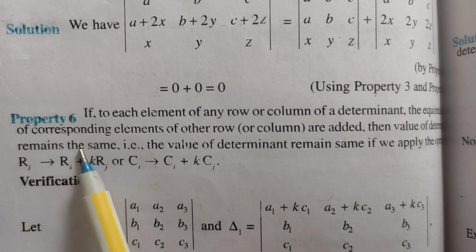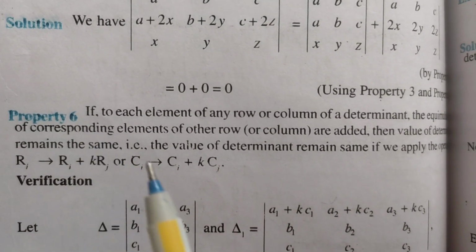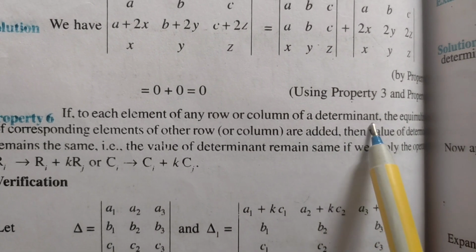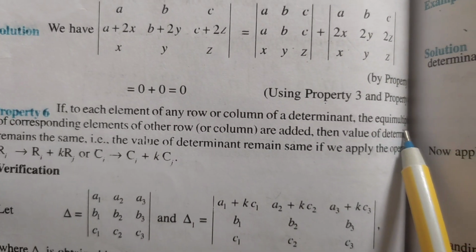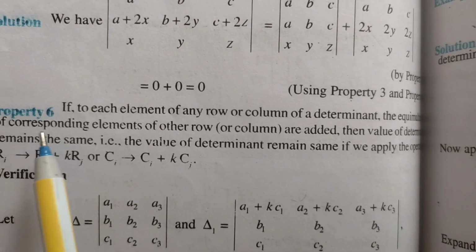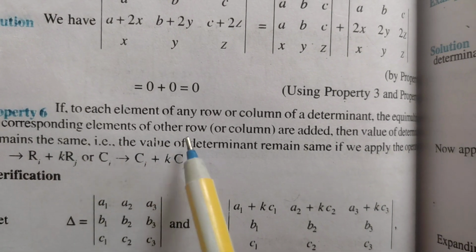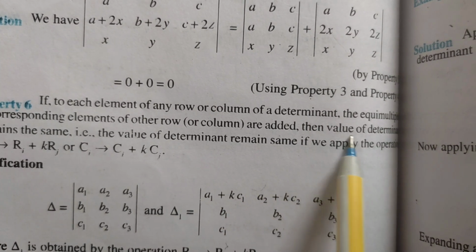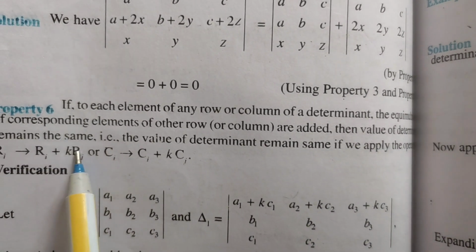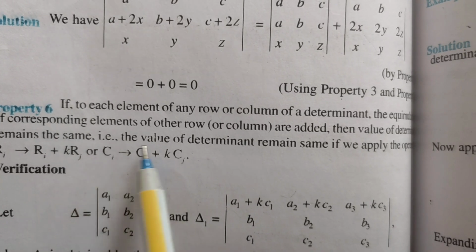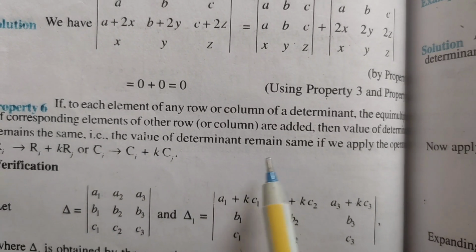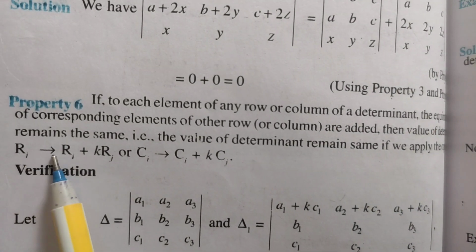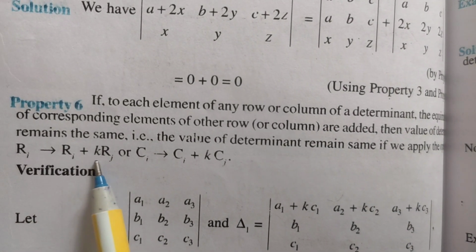The last property: if to each element of any row or column of a determinant, the equimultiples of corresponding elements of another row or column are added, then the value of the determinant remains the same. That is, the value of the determinant remains the same if we apply an operation like R1 tends to R1 plus KR2.